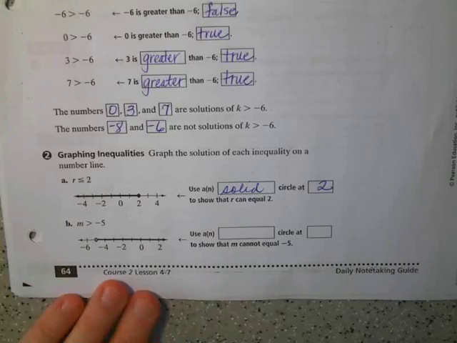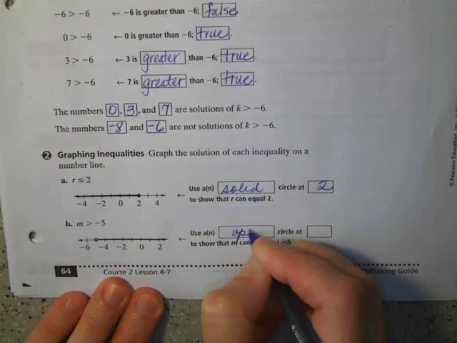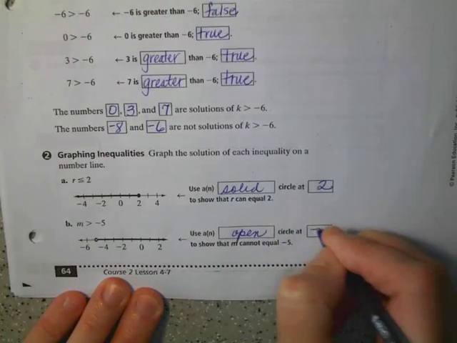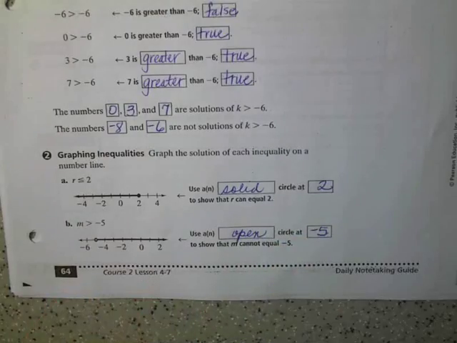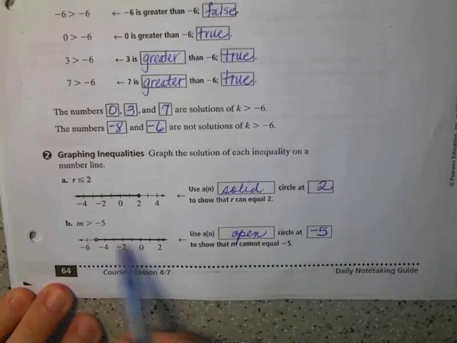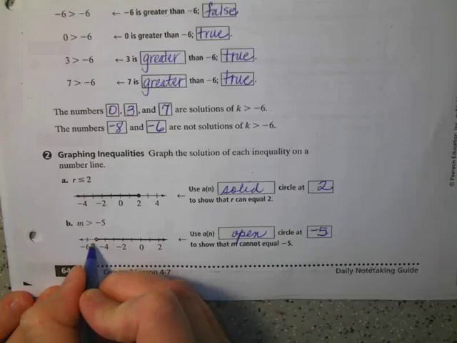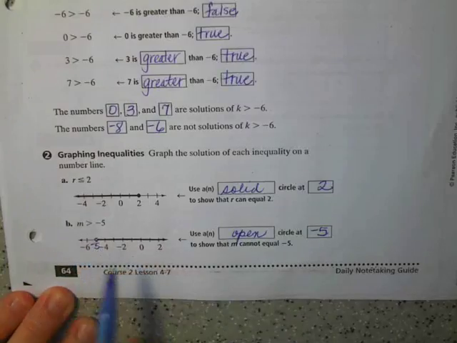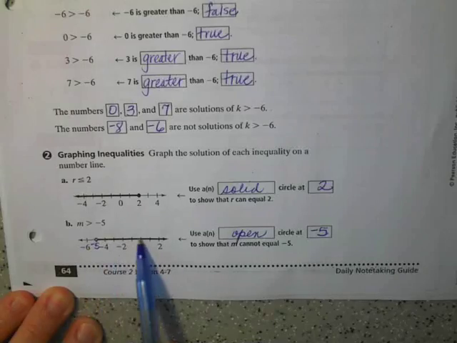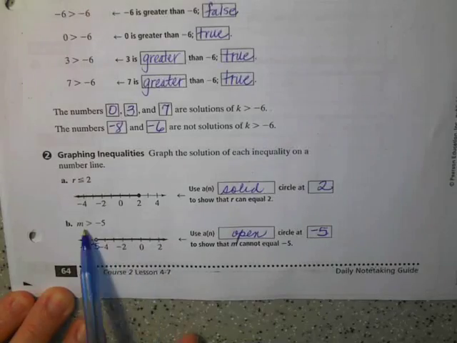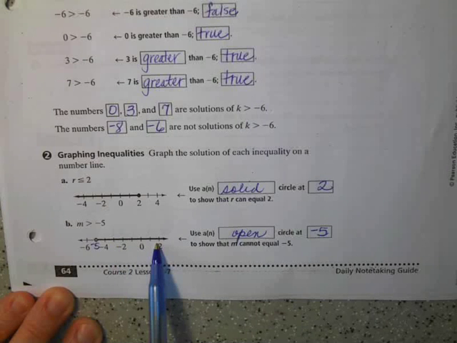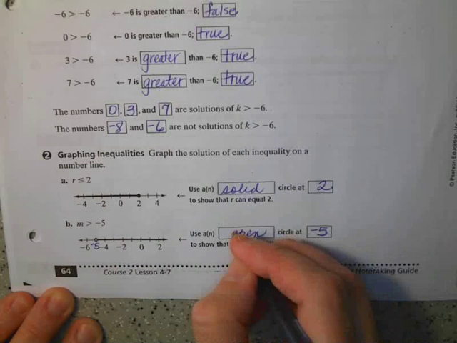Similarly, we have m is greater than -5. Here we're going to use an open circle at -5 to show that m cannot be negative 5. In other words, we want to go right up to negative 5, but we don't want to include that number in our solution. So for numbers greater than negative 5, we have that open circle, or open dot, right at negative 5. We're shading to the right because we want to indicate all values greater than negative 5.